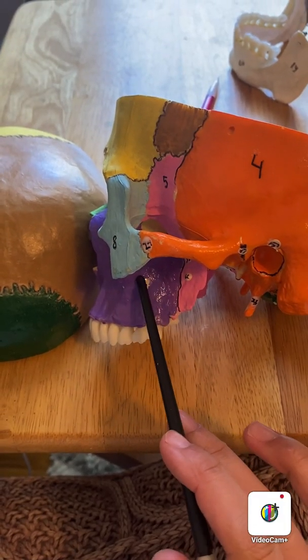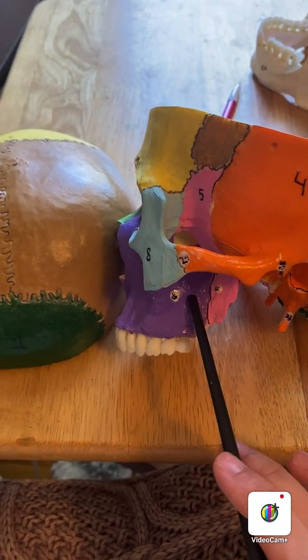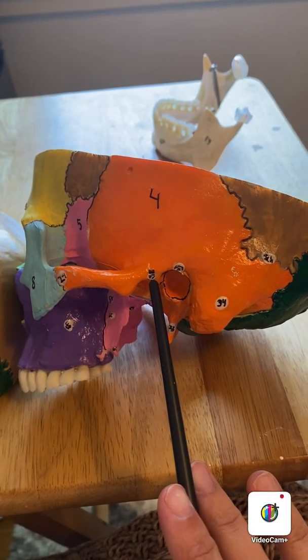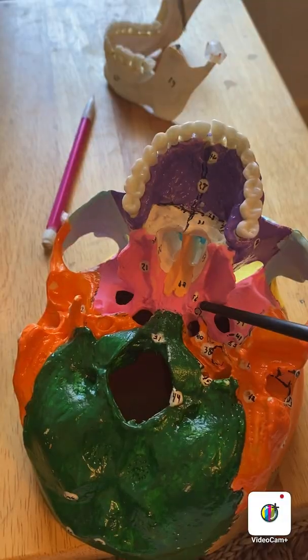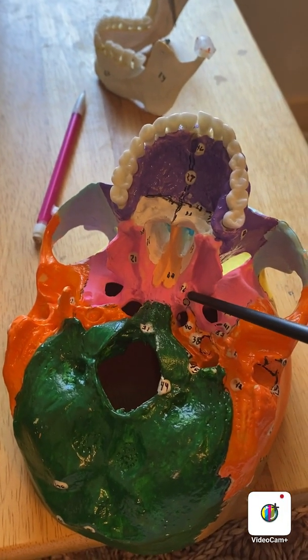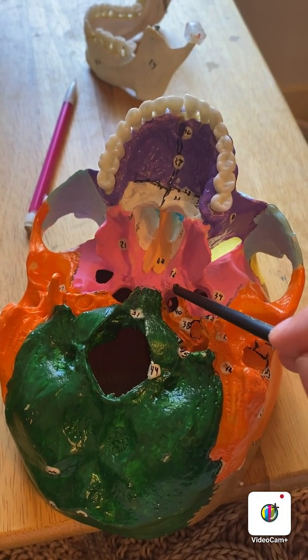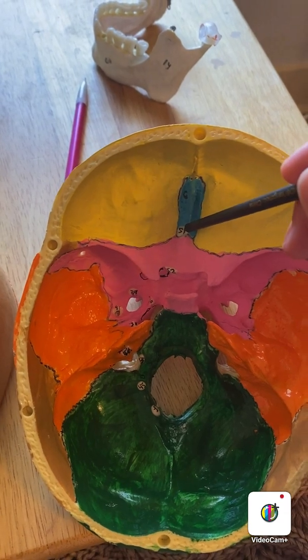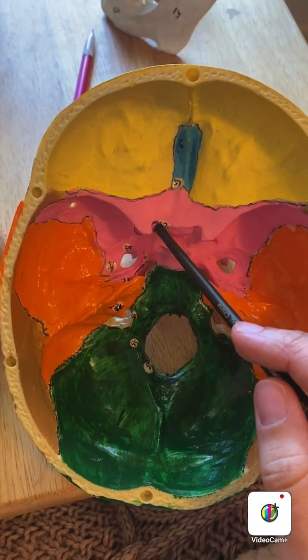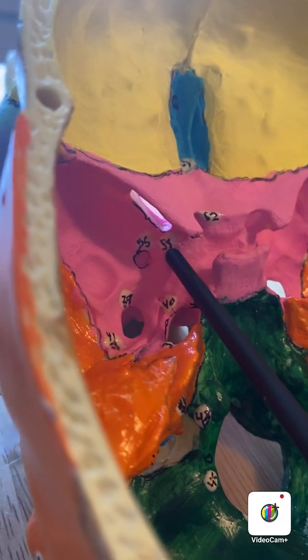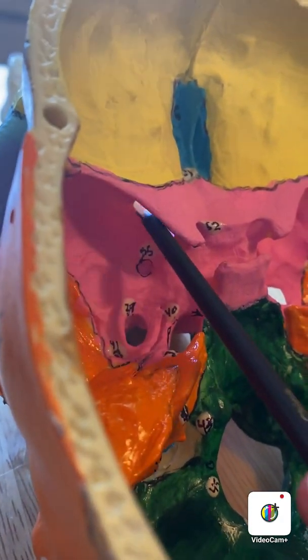48 is known as the PSA foramen. 49 is the petrotympanic fissure. 50 is the pterygoid canal, right here. 51 is the olfactory foramina. 52 is the optic canal. 53 is the superior orbital fissure.